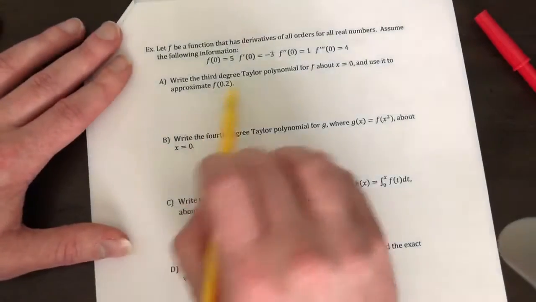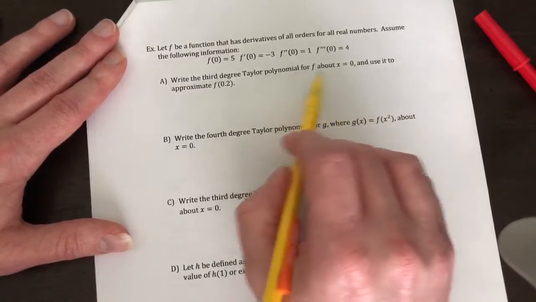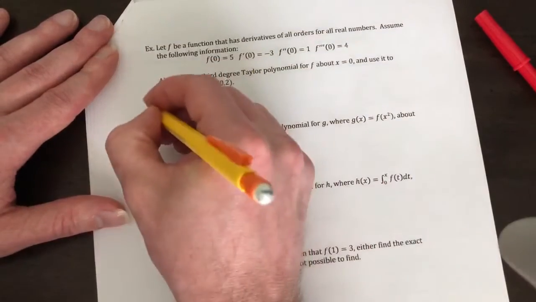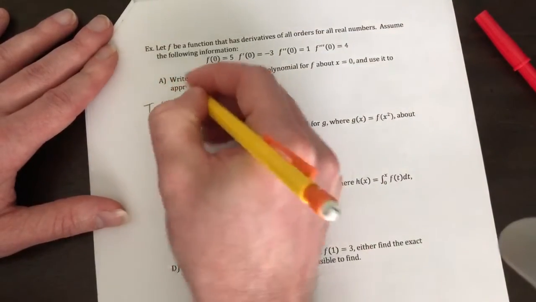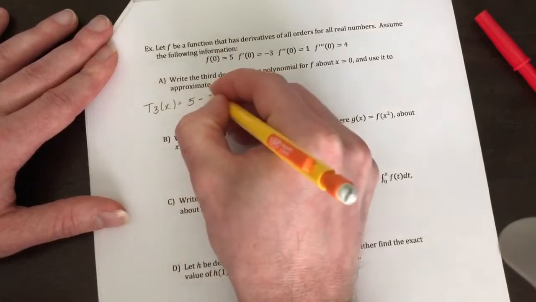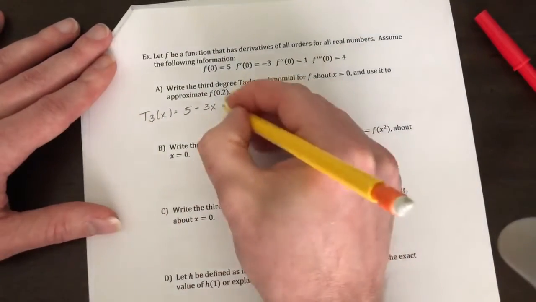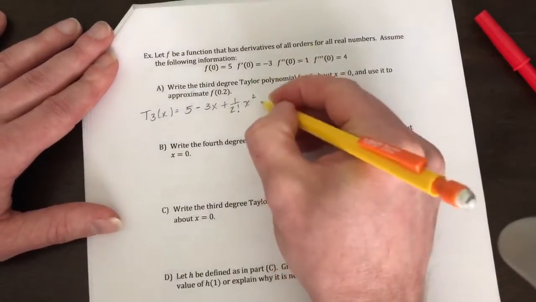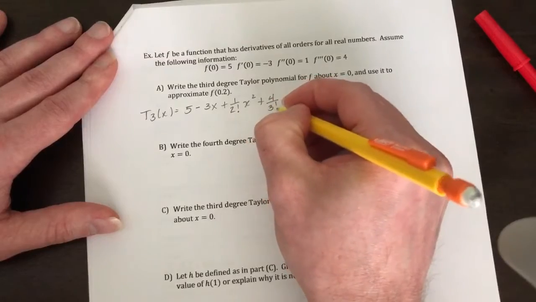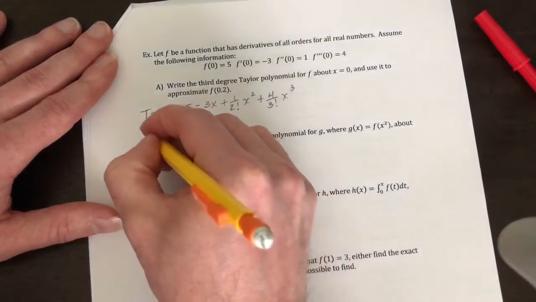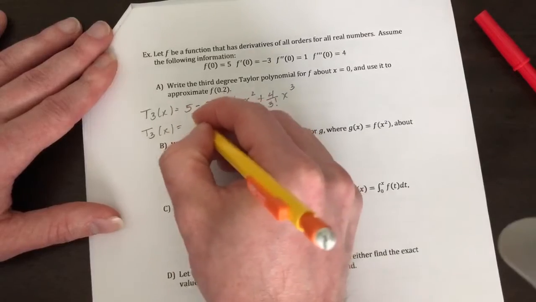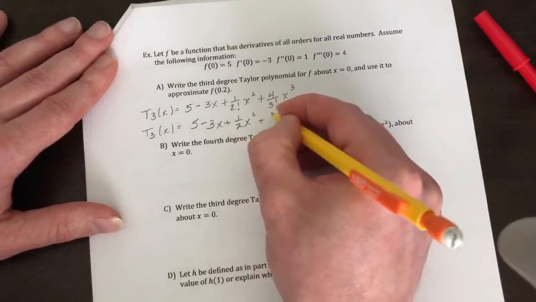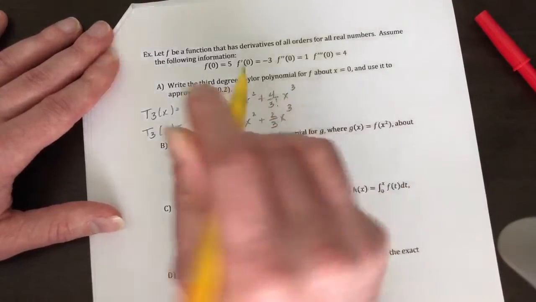It says write the third degree Taylor polynomial for f about x equals 0, so it'll be a Maclaurin polynomial. Use it to approximate f of 0.2. So our polynomial is going to be 5 minus 3x plus 1 over 2 factorial x squared plus 4 over 3 factorial x cubed. If I simplify, it looks like that.